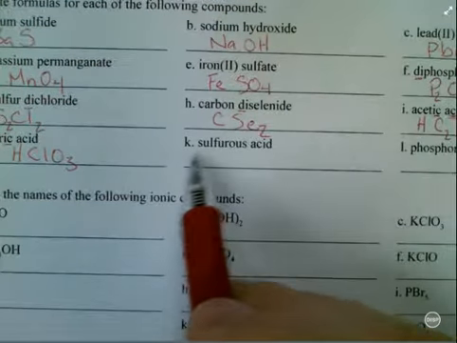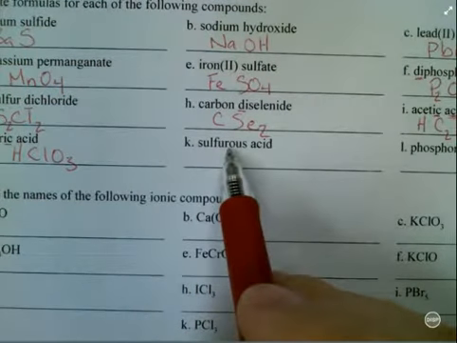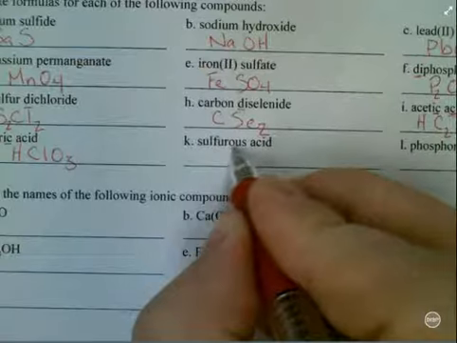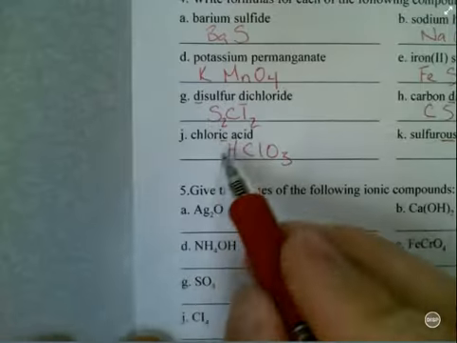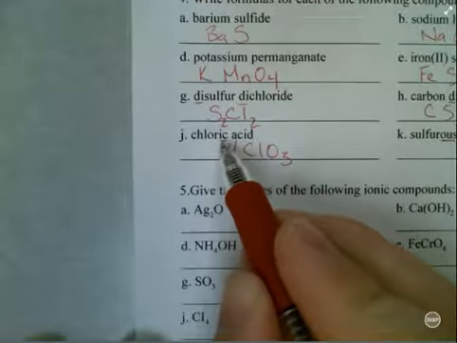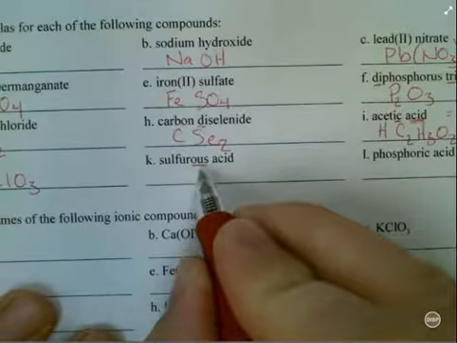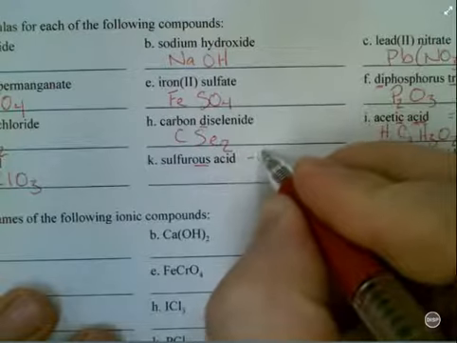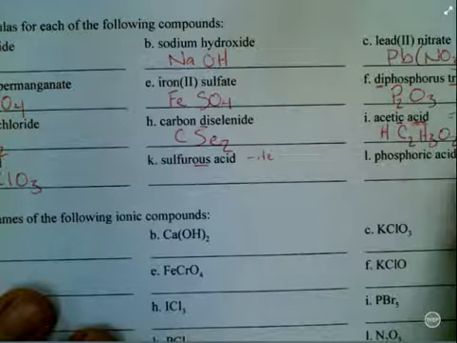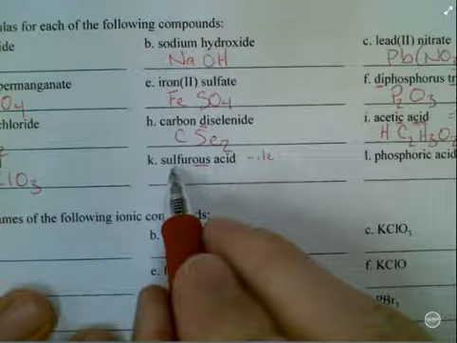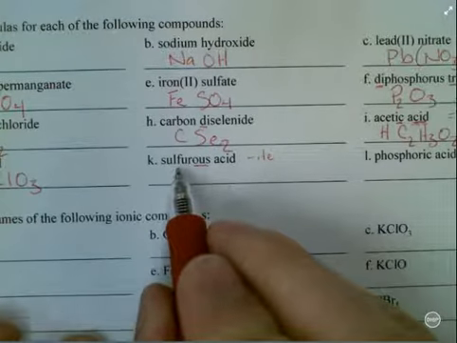There's no hydro here, so this is a polyatomic ion. Now, in the same way that ic replaces ate, ous replaces ite. So what we're going to do is look for something called sulfite.